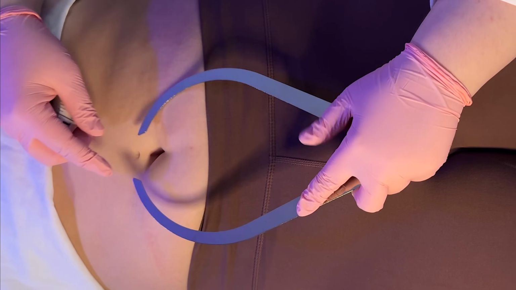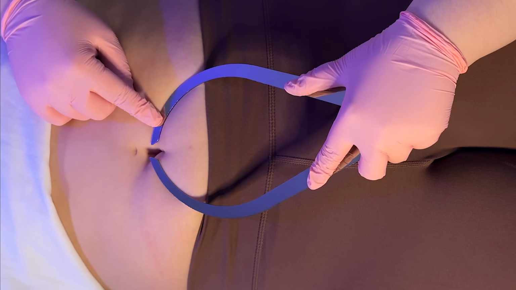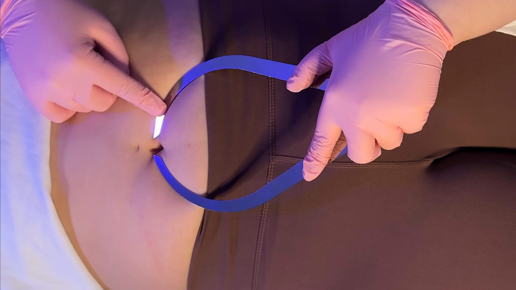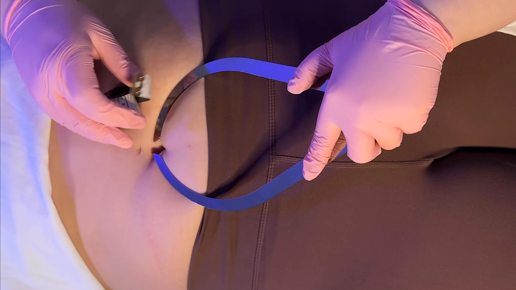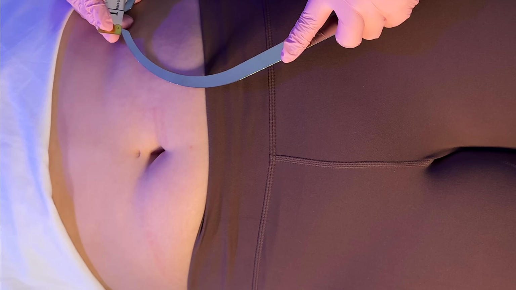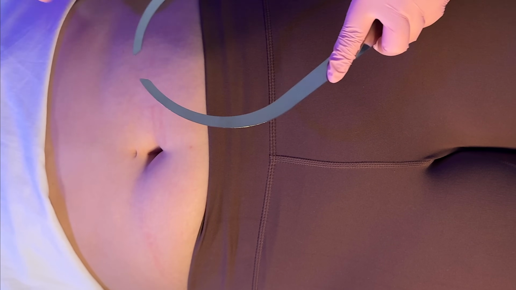Of course, that is 1 inch. Okay. So measuring width. Okay.